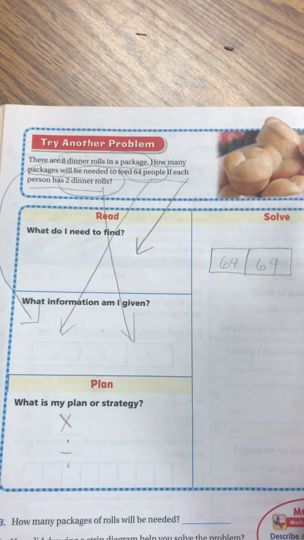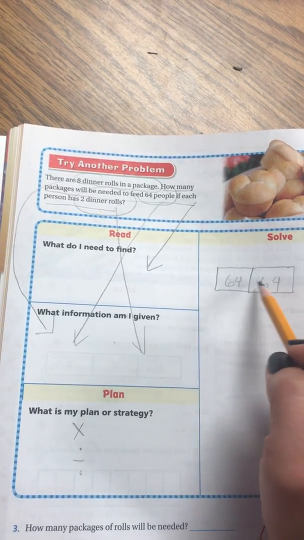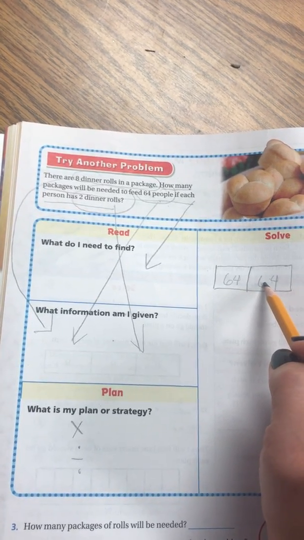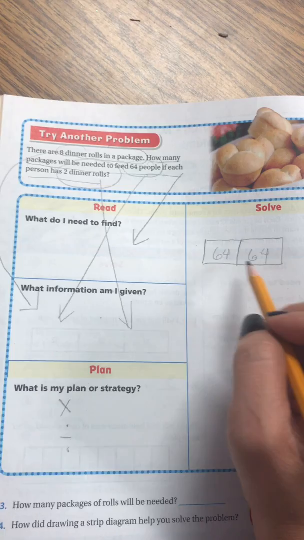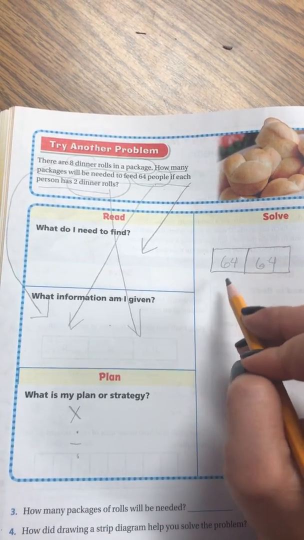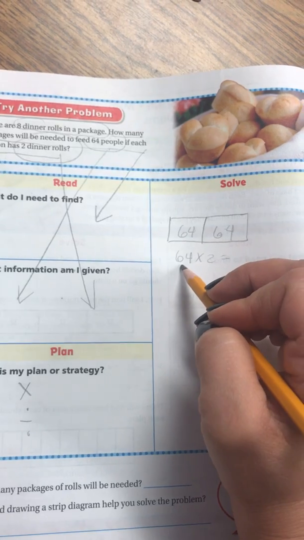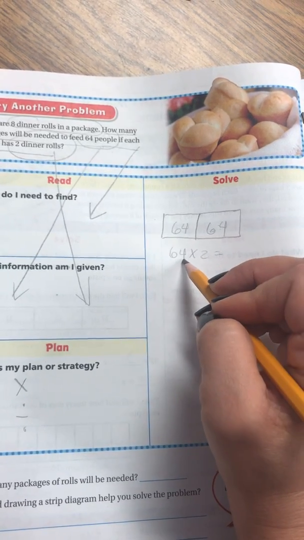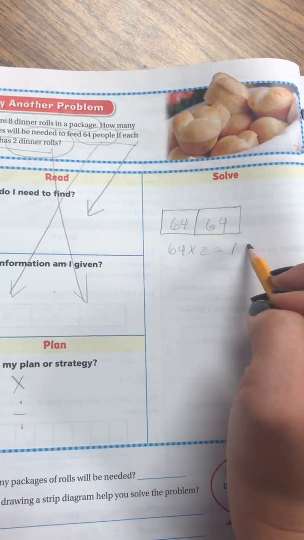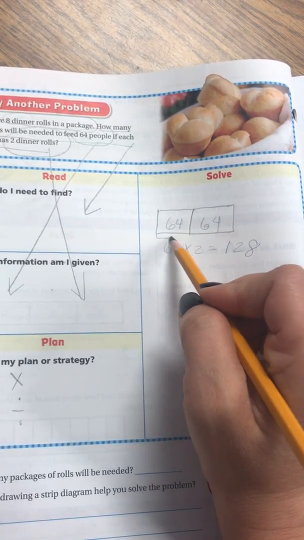Okay, so if I combine these two together, I could do 64 plus 64 to determine how many dinner rolls we're going to have, but I'm going to use multiplication because I know that if I see 64 two times, that's the same thing as 64 times 2. So I'm going to do 64 times 2, and I know in my head that 60 plus 60 is 120. 4 plus 4 is 8, so I know that's 128. Okay, so that represents all the dinner rolls that we have.